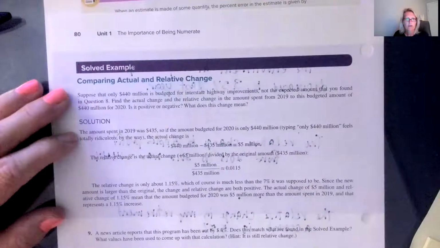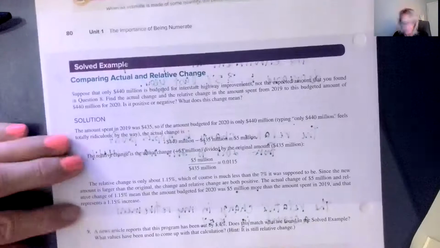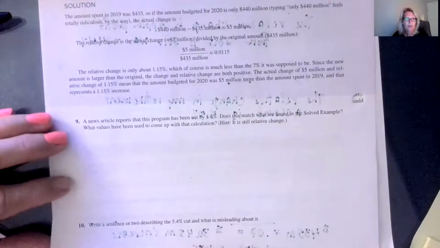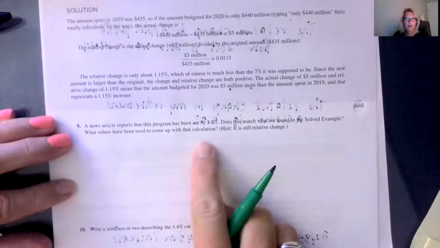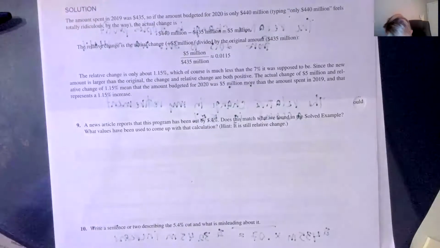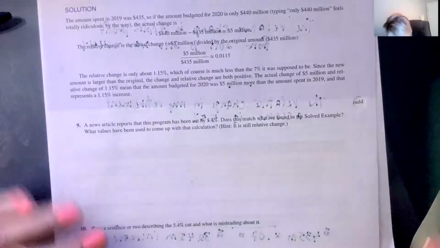So comparing actual and relative change. Here's a great example for you to kind of go through if you need to. A news article reports that this program has been cut by 5.4%. Does this match what we found in the solved example?